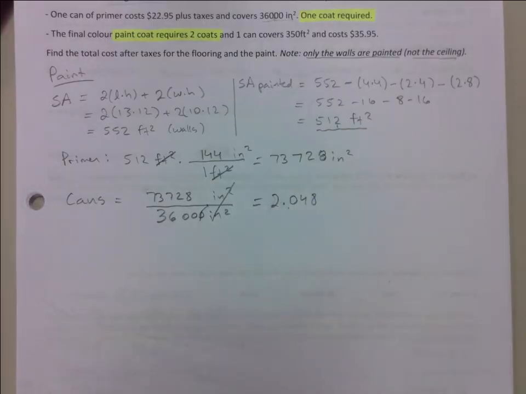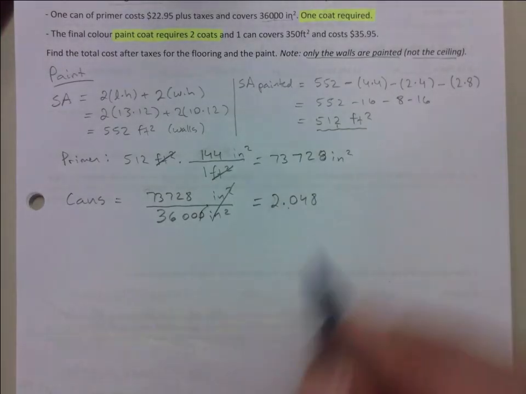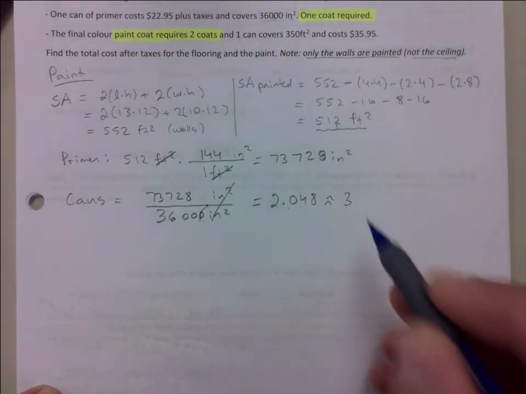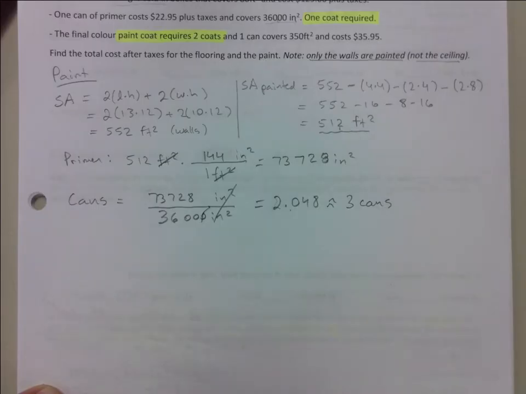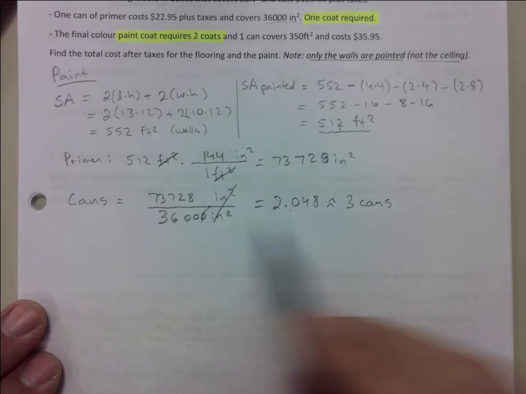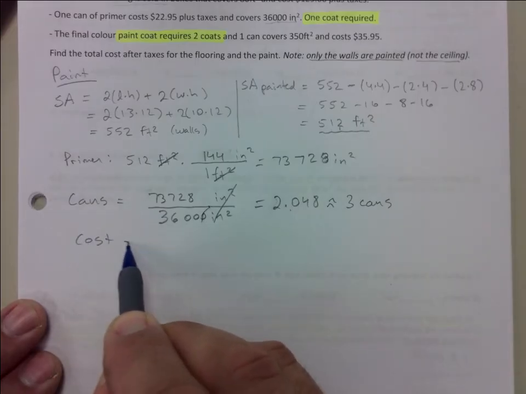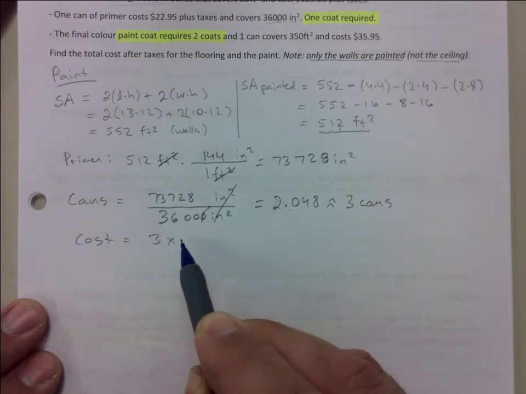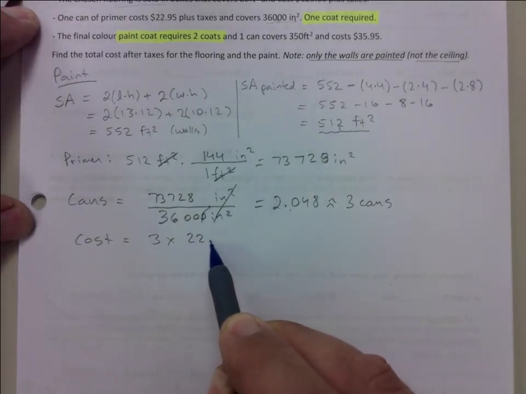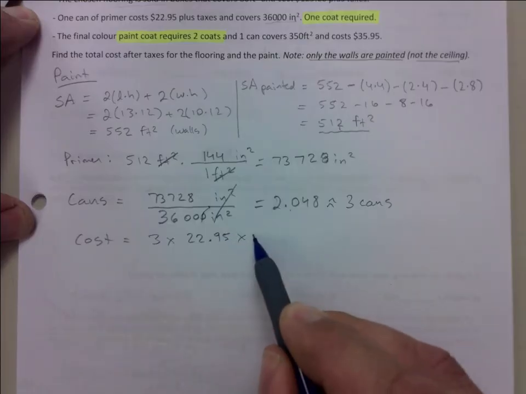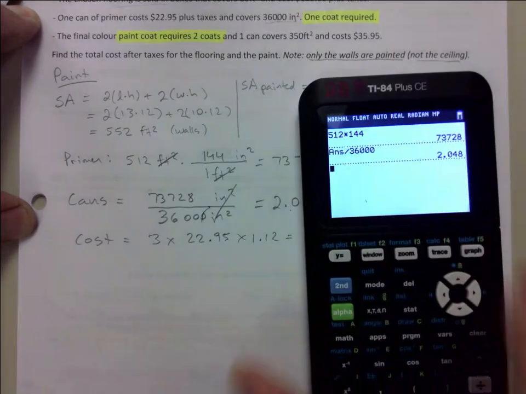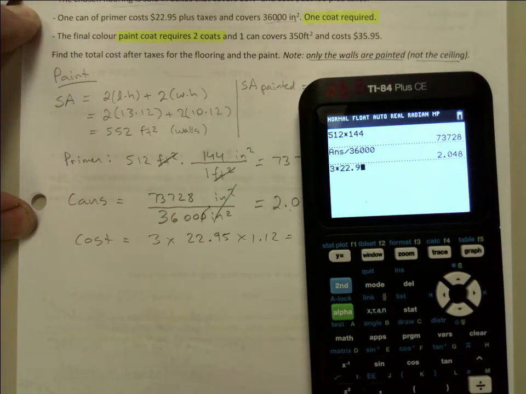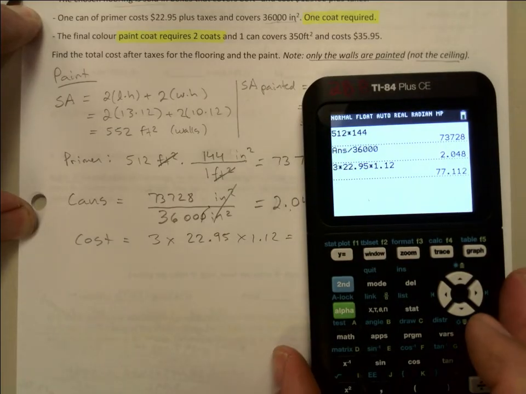So how many cans do you have to go and buy? All right. 3 cans. We want the total cost at the end of the day. So why don't we do that already here? Cost would be 3 times a can of primer is $22.95 as of the question, and I will add taxes right away. So go 3 times $22.95 times 1.12, and that's 77.11. Okay.